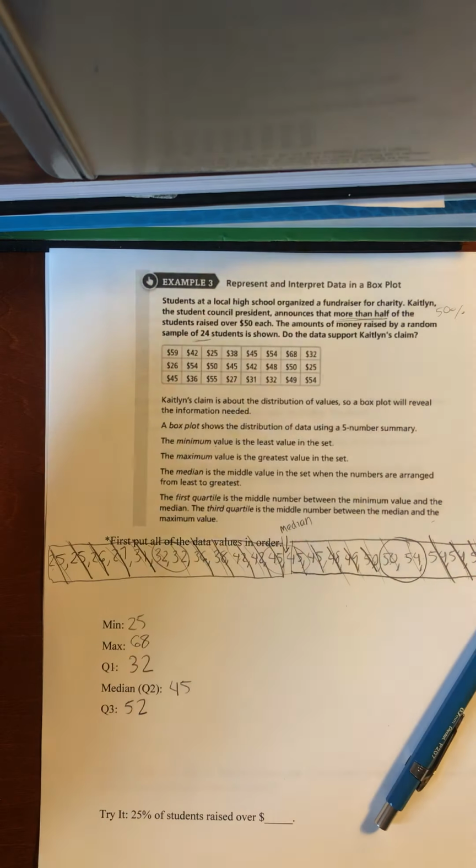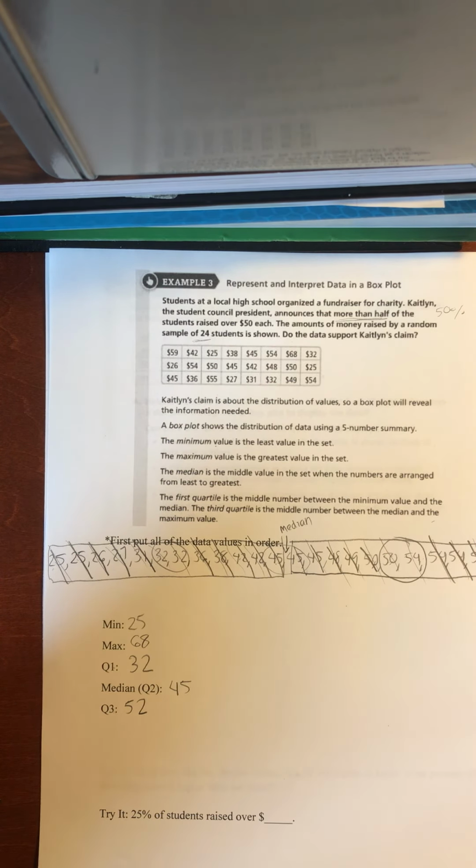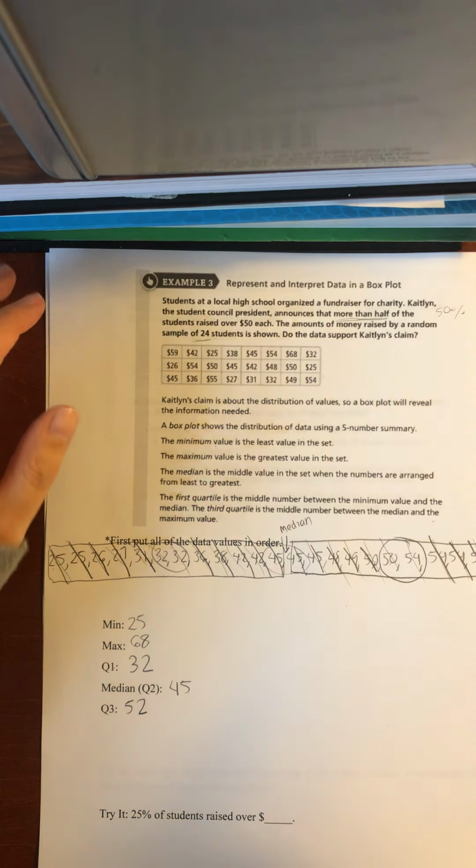So you don't have to do this longhand forever. Had to show you once. Now use your graphing calculator. So much easier. Pause the video and practice that. Let me write down the steps for you here.